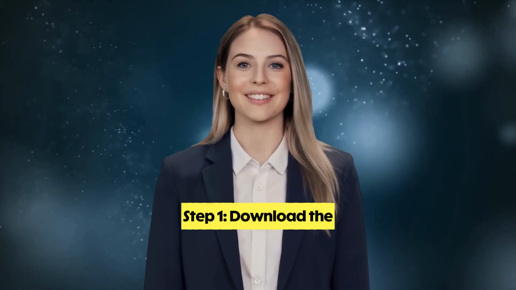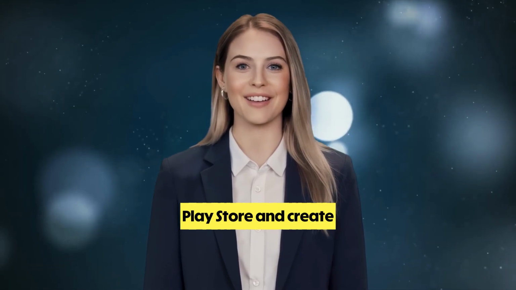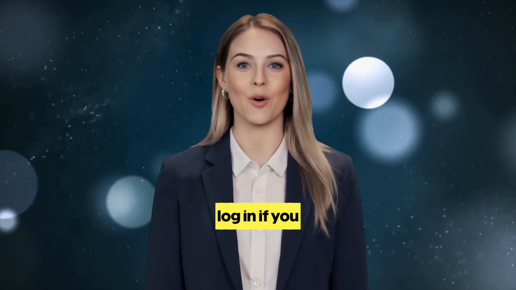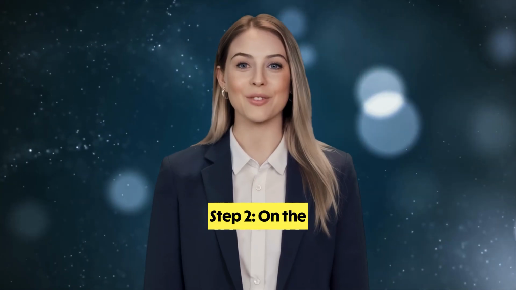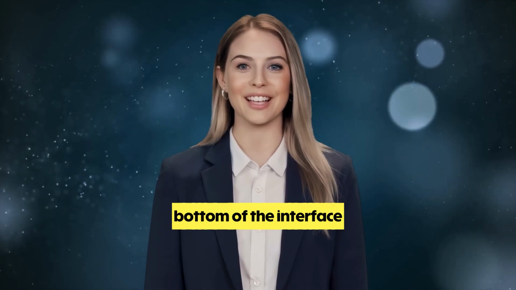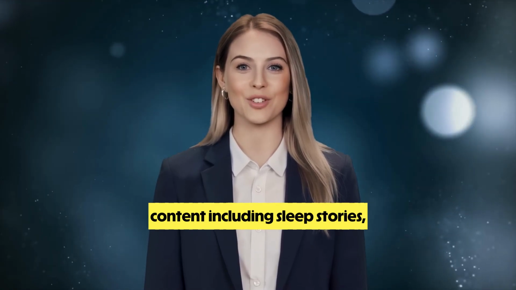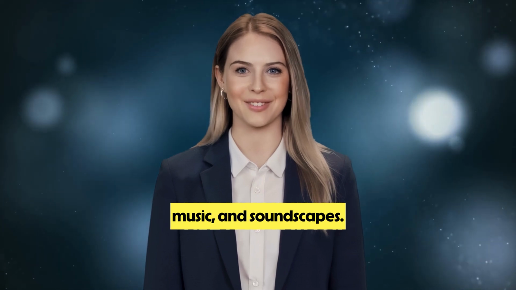Step 1. Download the Calm app from the App Store or Google Play Store and create a free account or log in if you already have one. Step 2. On the home screen, tap the Sleep tab at the bottom of the interface to access all sleep-related content, including sleep stories, music, and soundscapes.